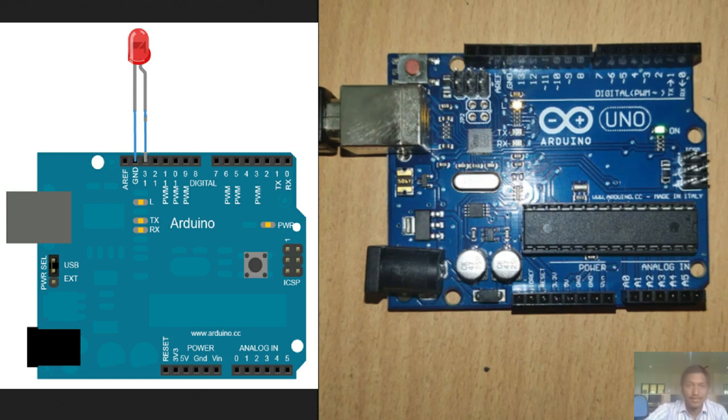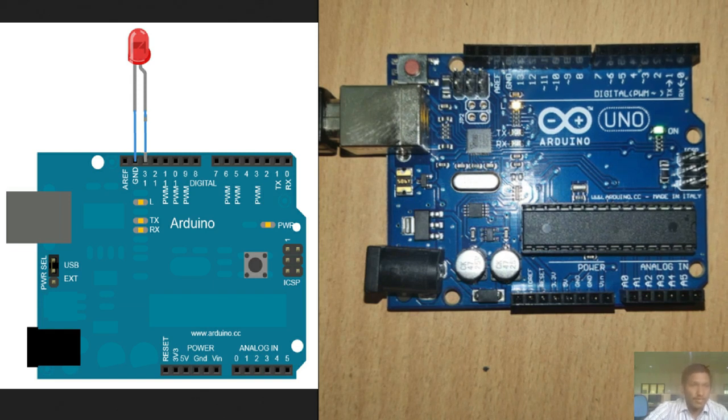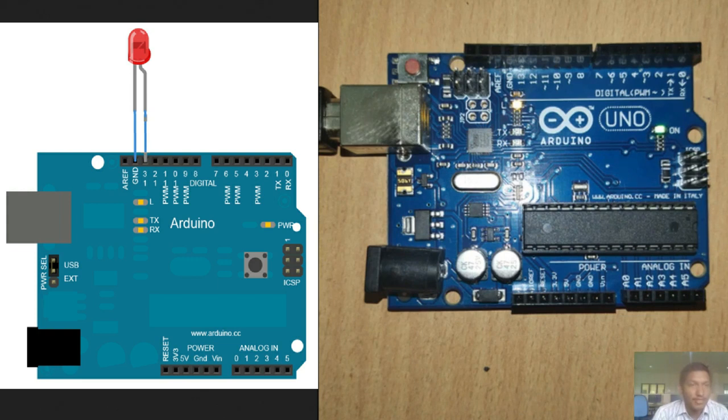We'll be starting our first project in IoT. Blinking an LED is a kind of hello world program in case of IoT. So we'll be using an Arduino board and an LED. These two are the requirements, and if you see in the block diagram you can observe that.